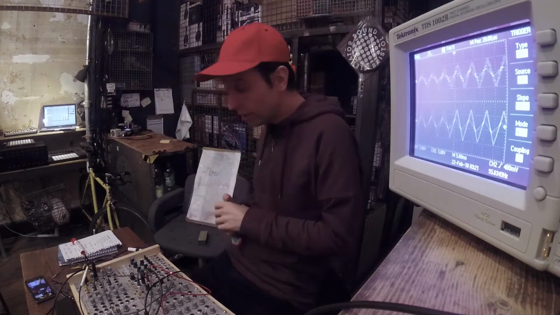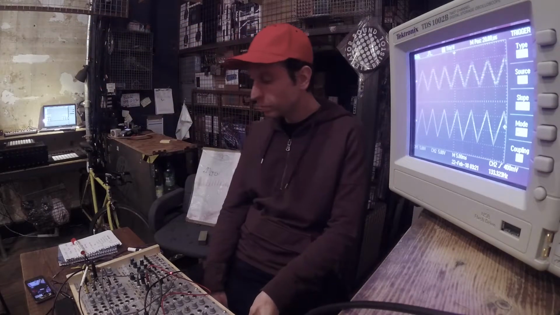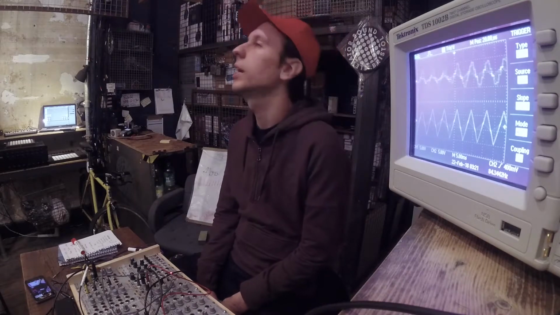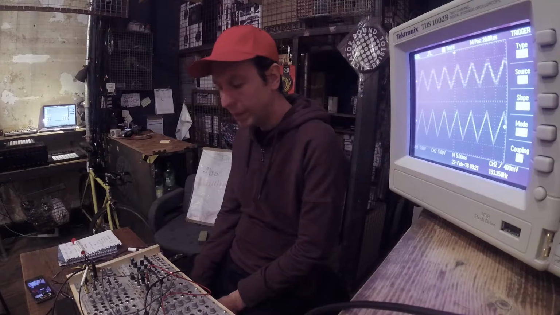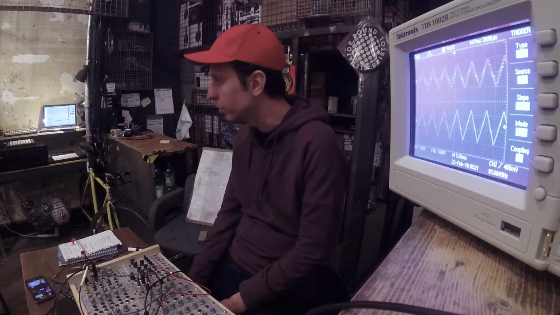And the thing to know is that this will produce aliasing effects, and the aliasing partials, the aliasing overtones will not have a harmonic relationship to the input sound.